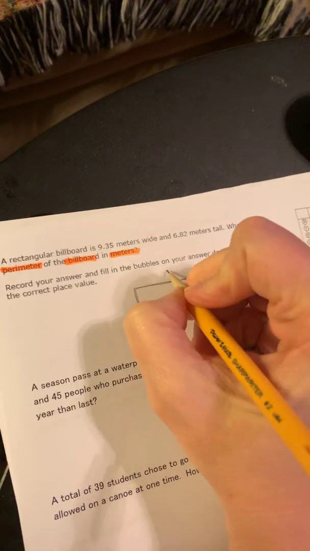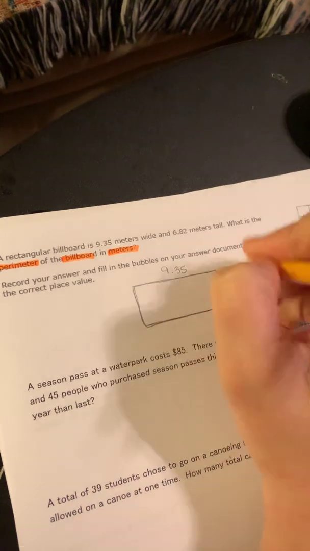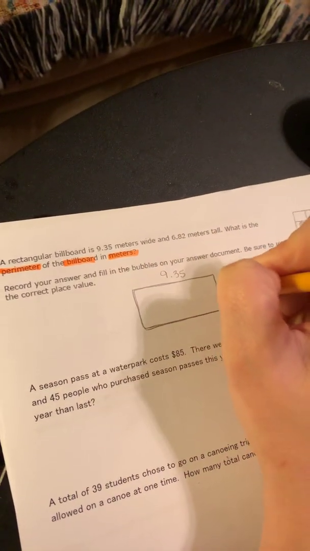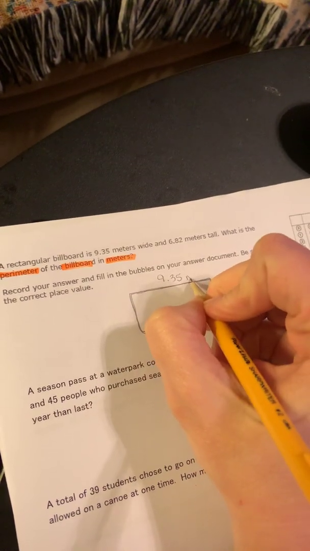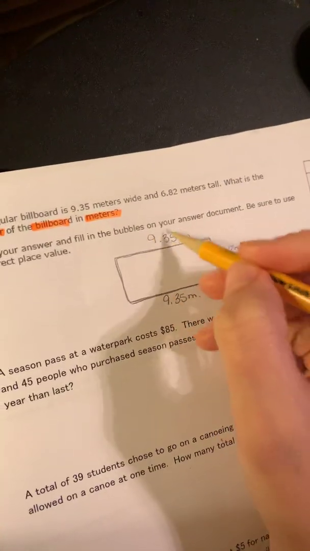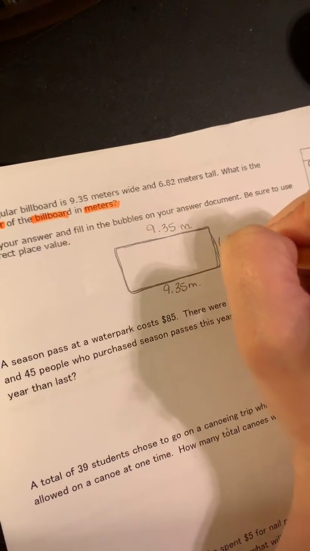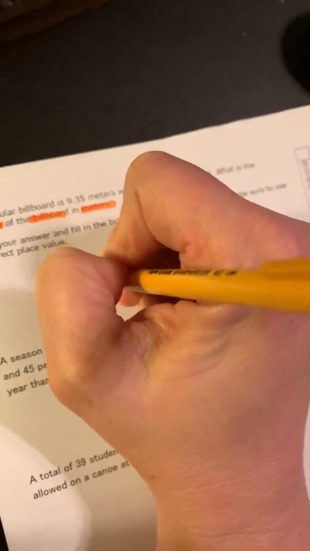All right, well, what do we look? Let's label. Big number. See, I never liked it when it said meters wide and tall. I mean, tall, really? That's length. This is width, but whatever. I digress. If this is 9 and 3500ths meters, then the opposite is 9 and 3500ths meters. Get them to read it out loud. Then you're bringing back in the decimals, 9 and 3500ths, 6 and 8200ths meters. And if this is 6 and 8200ths, this is 6 and 8200ths.